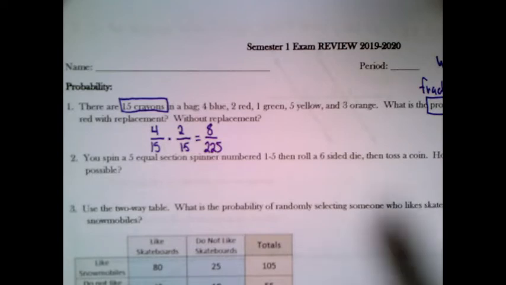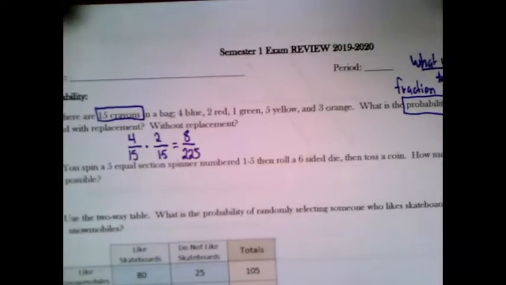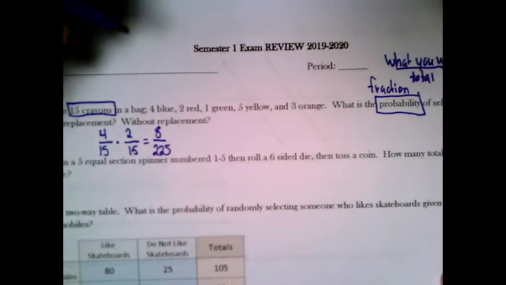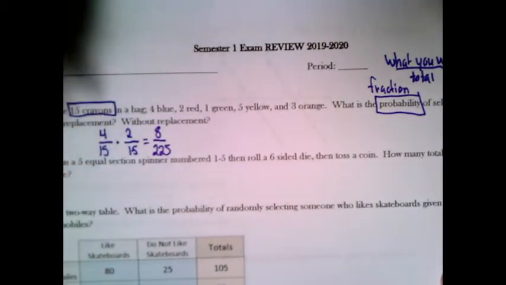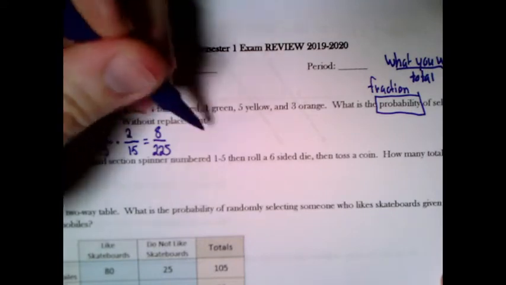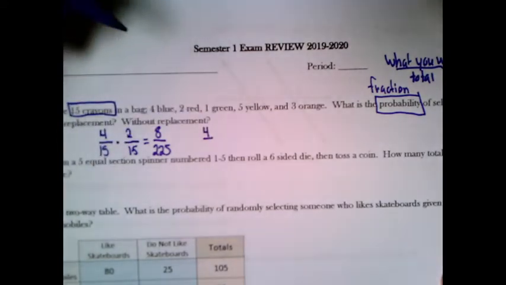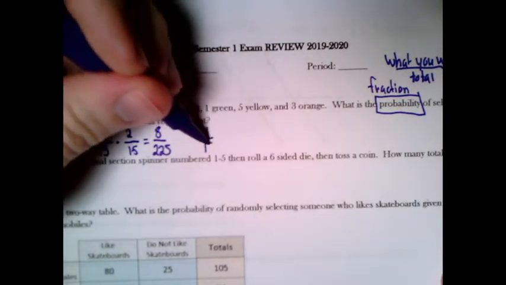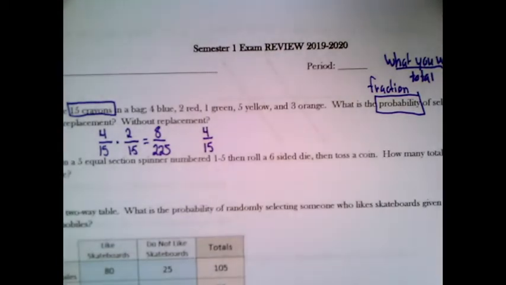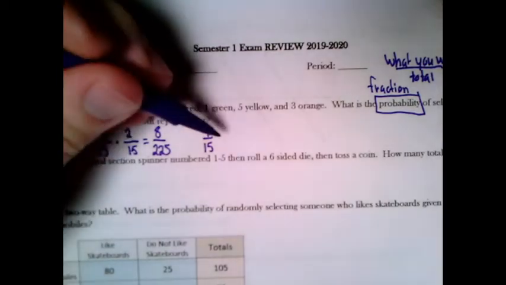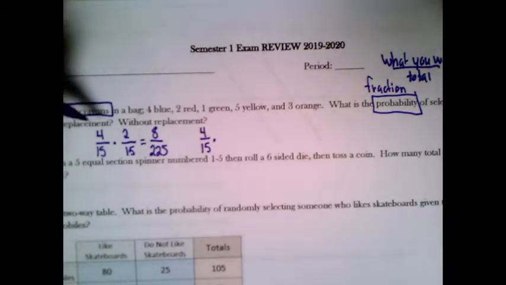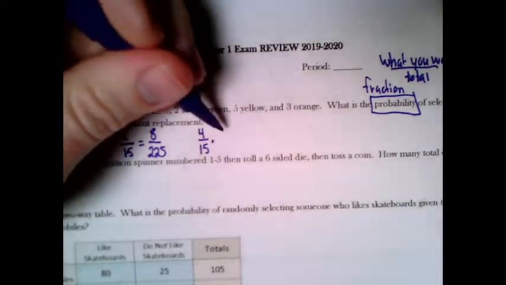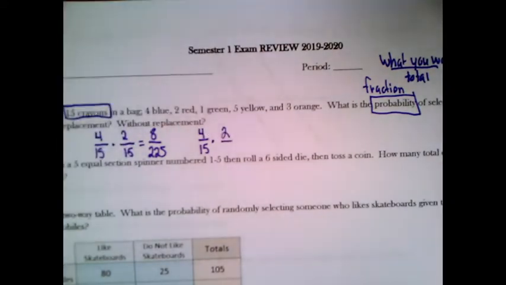Okay, the second one, though, says without replacement. So I have to look and I have to say, okay, we're going to do the same problem but without replacement. So the first time, the probability of getting a blue, there's 4 that I want out of the 15 total. But the second time, without replacement, I want red, but there's 2. But how many total crayons are left?